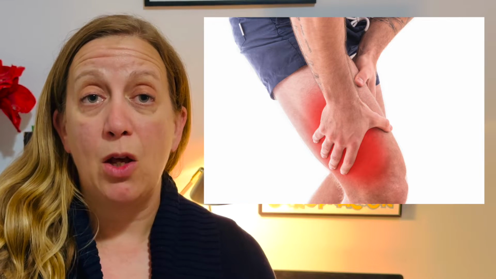Now, strains, for my runners, would be most commonly known as your quads, that's the front part of your thigh, or the hamstring muscle, which is the back side of the leg. And when we look at sprains, the most common area is an ankle sprain. The ankle sprain usually happens on the outside of the ankle just because there's a little bit more vulnerability when it comes to the three ankle ligaments that come off the fibula, the tibia, and attach to the talus and to the calcaneus bones.